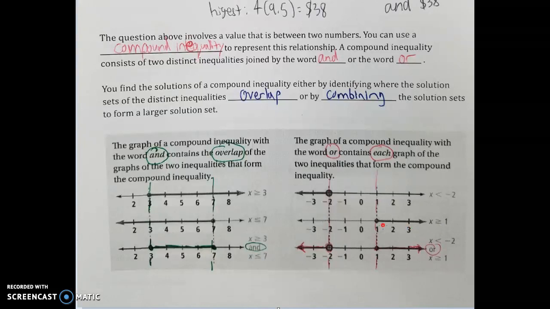X greater than or equal to 1, I start at 1 with a closed circle and go off to the right for greater than. But then when I'm using OR, notice there's no overlap in between here. So I still separated where these two both start and stop. But OR just means we include everything. So I include the part that goes to the left and I include the part that goes to the right because it can be either or. X is less than -2 or it's greater than or equal to 1.